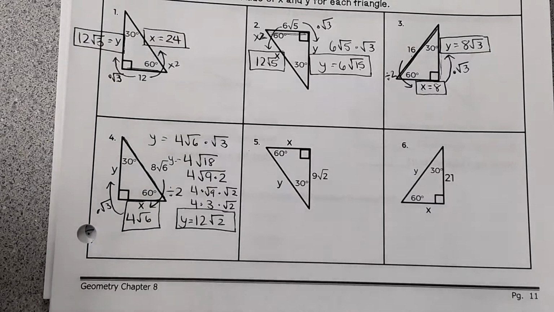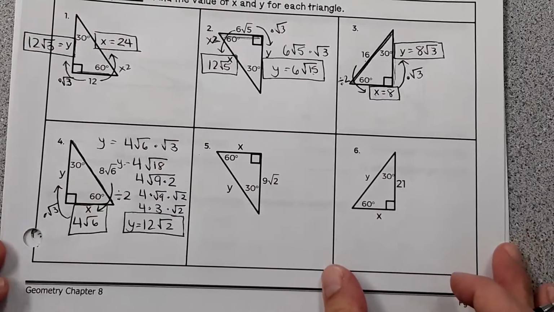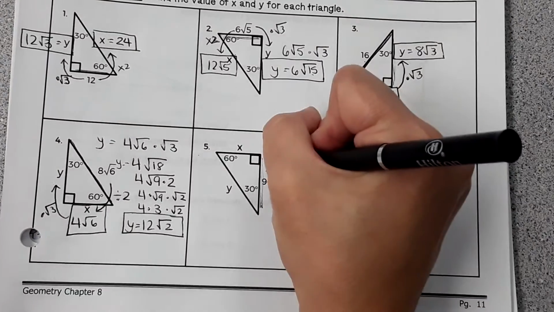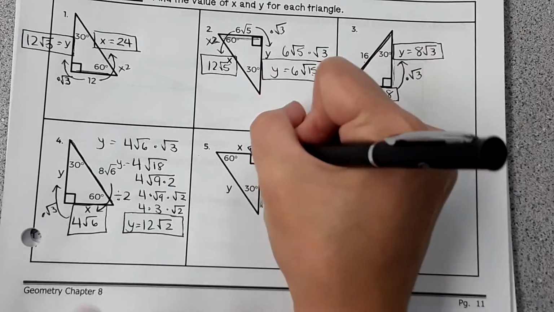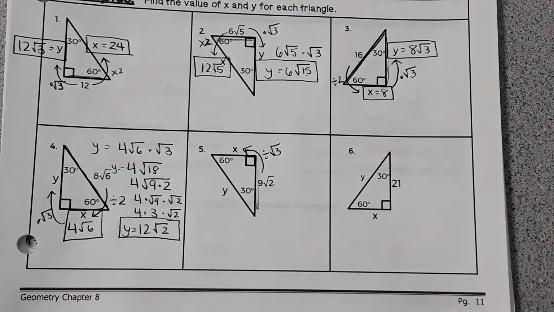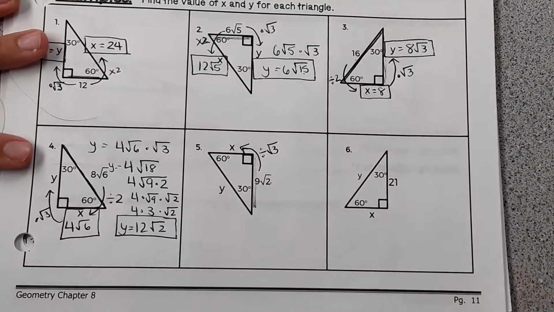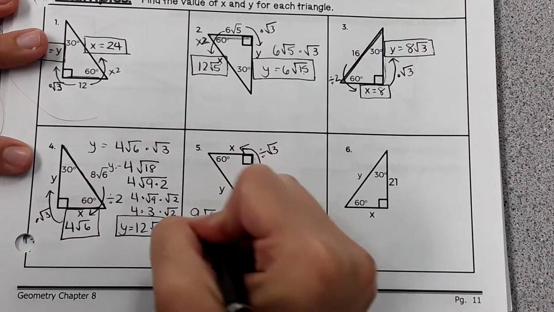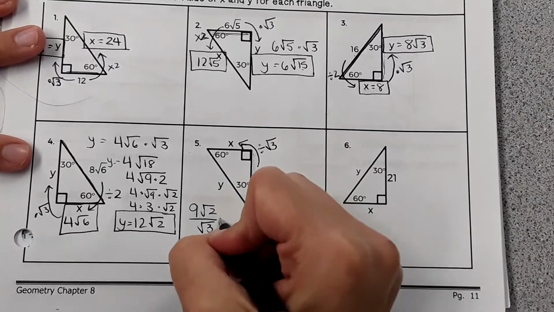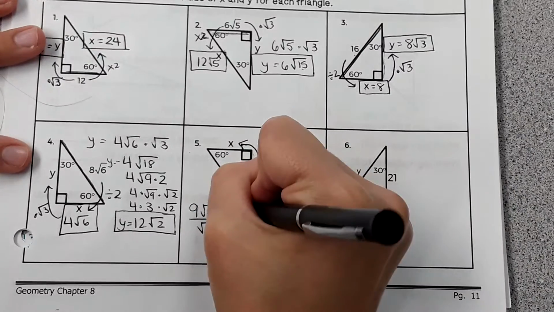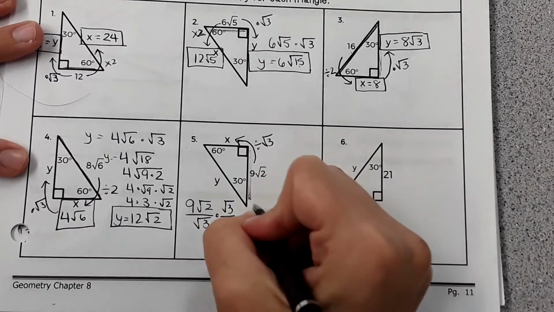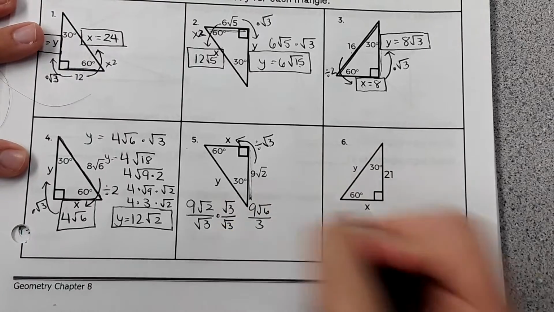Okay, and number 5, they get a little bit harder each time. Now they're giving me the longer leg. To go to the short side, I need to divide by square root of 3. So I'll do it down here: 9 square root of 2 divided by square root of 3. And then I need to get rid of the radical in the denominator, so I need to multiply by square root of 3 over square root of 3. 9 times square root of 6 over 3.